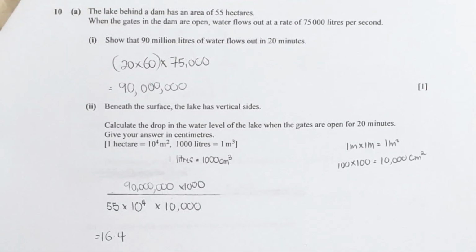Now let's enter the last one, which is from set 42, October, November 2018. This is from question 10. Part A, number 1 is pretty straightforward. All you need to do is to figure out how many seconds there are in a minute. Obviously it's 60 seconds, so multiply it by 20, then multiply it by 75,000. Then you'll be able to prove the answer as 90 million.